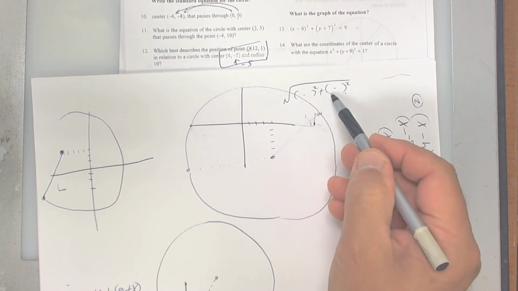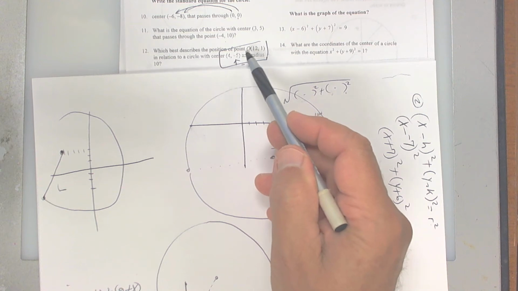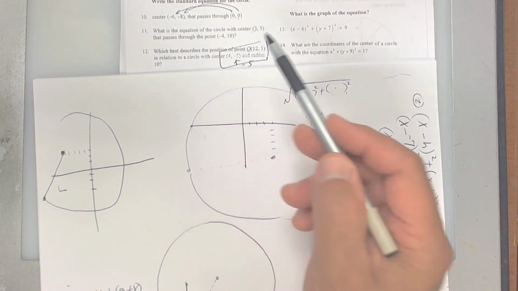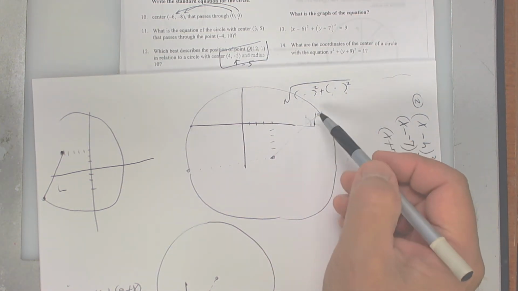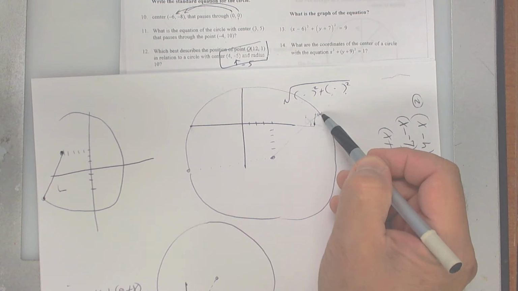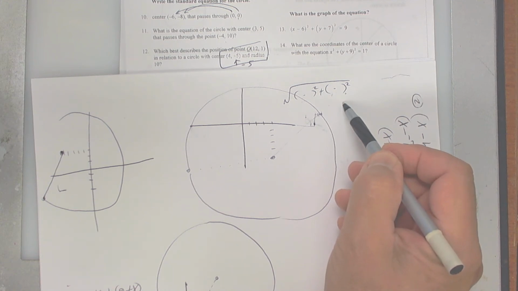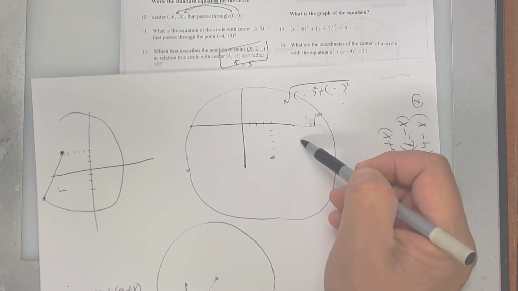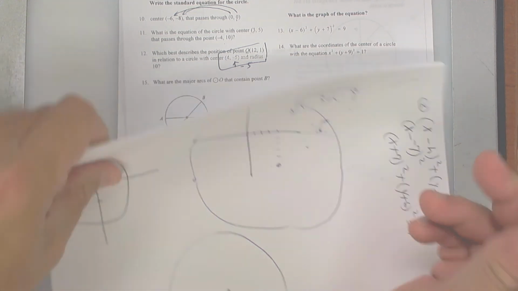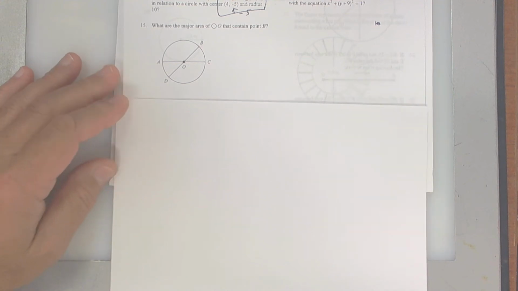Okay? So when you do this, the distance between these 2 points, if the distance is 10, it's on the circle because that's what your radius is. If the distance is bigger than 10, it's outside the circle. If the distance is less than 10, it's inside the circle. Make sure you know that. So it's just a distance formula. All right, number 15, there were 7 formulas for circles. And actually for this one, I might be getting ahead of myself.